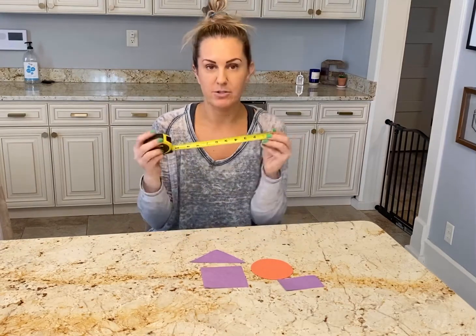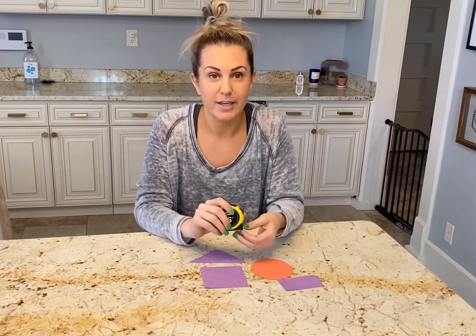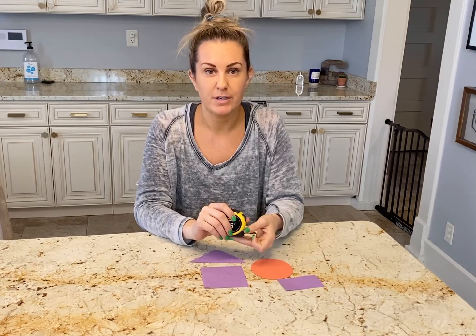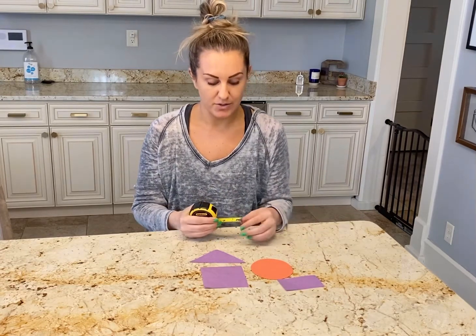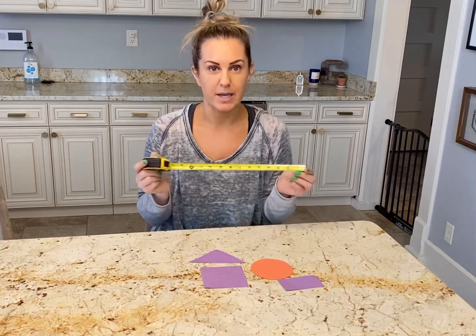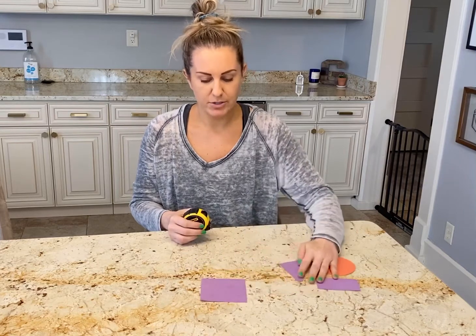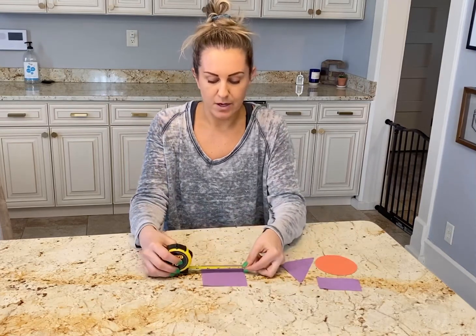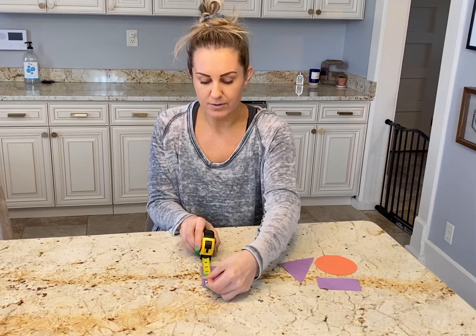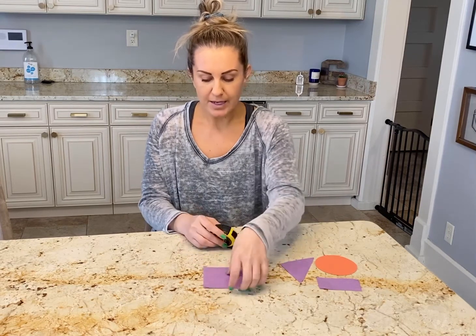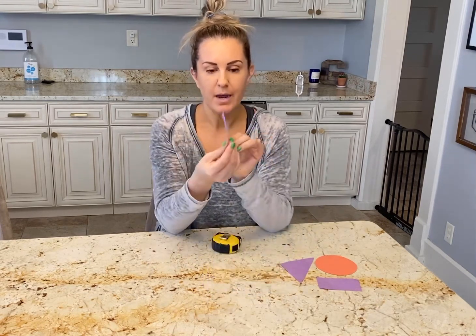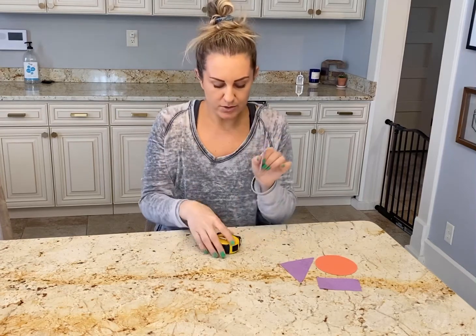I have my measuring tape here, and I know that we've been talking about non-standard forms of measure, and we've used things like paper clips, or I know Lily Mae used pacifiers to measure how long something was in her house, which is awesome. This is called a measuring tape, and this measures in inches. So if I want to measure my square, I can measure how long it is, and I can measure how tall it is.